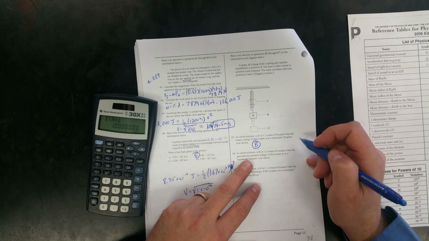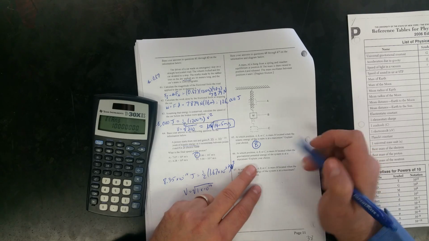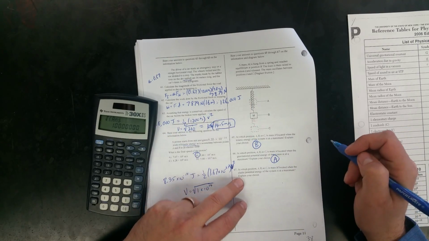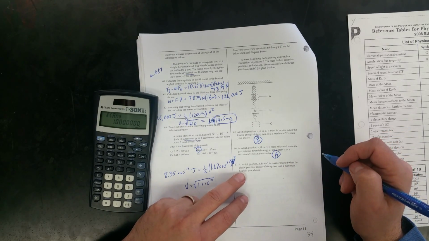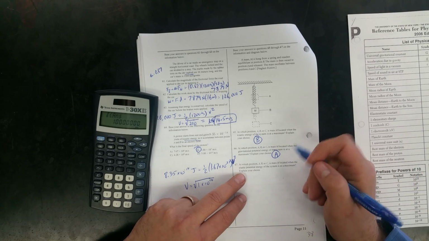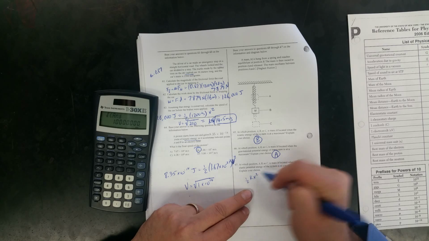Okay, at which point is it located when the gravitational potential energy is at max? So it's going to be the highest point. The highest point is going to be answer A. Okay, at which position is it located when the elastic potential energy is at max? So elastic or spring potential energy is 1/2 kx squared.